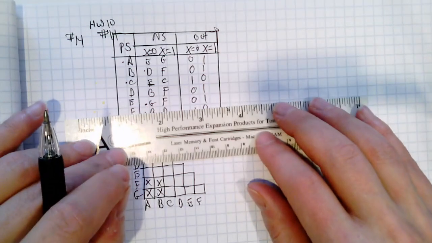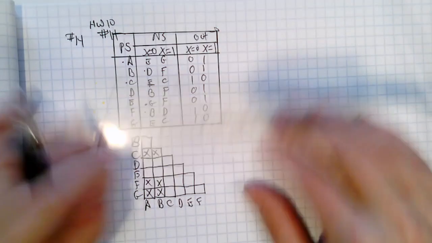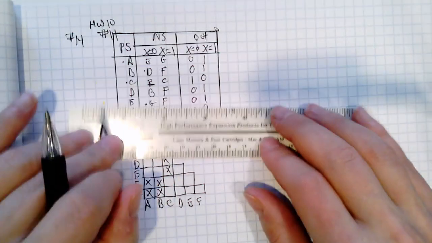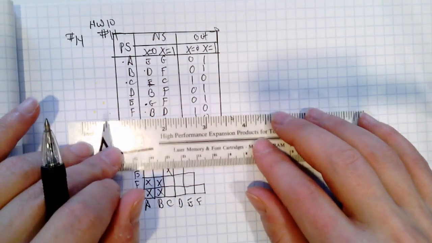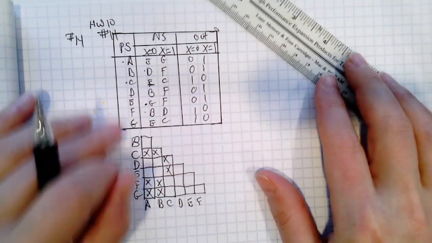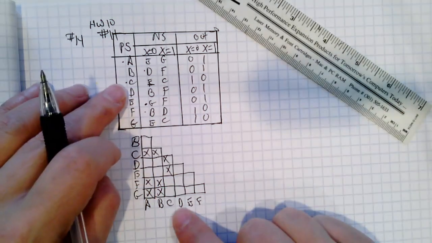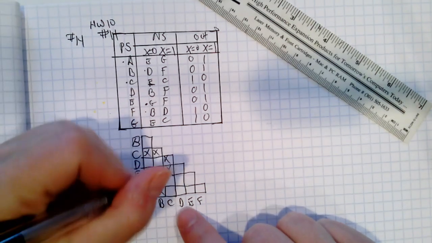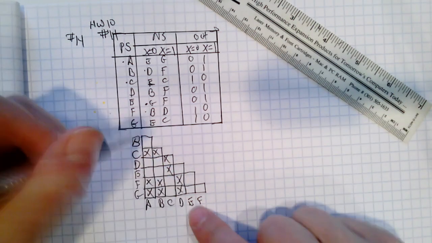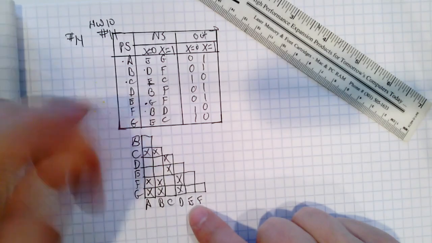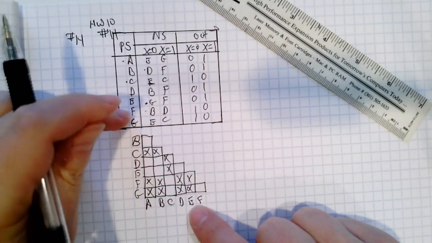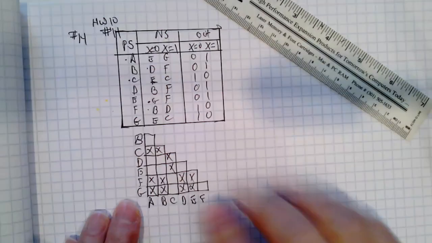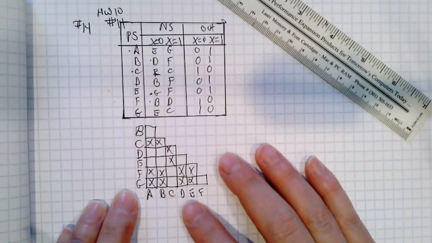C is different from D and E. D is different from F and G. D is different from F and G, yes. E is different from F and G, and F is the same as G, so that's alright. So this is our starting point for our implicant chart.